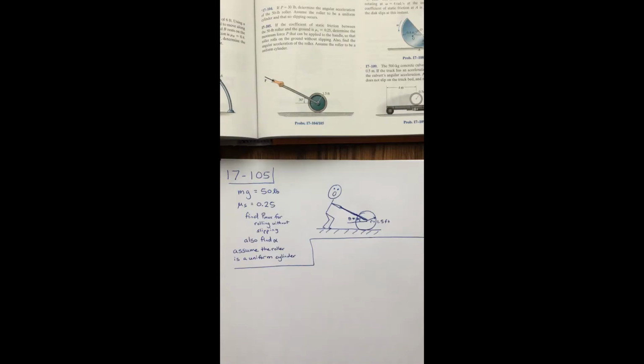This is problem 105 from chapter 17. If the coefficient of static friction between the 50-pound roller and the ground is 0.25, determine the maximum force P that can be applied to the handle so that the roller rolls on the ground without slipping. Also find the angular acceleration of the roller. Assume the roller to be a uniform cylinder.